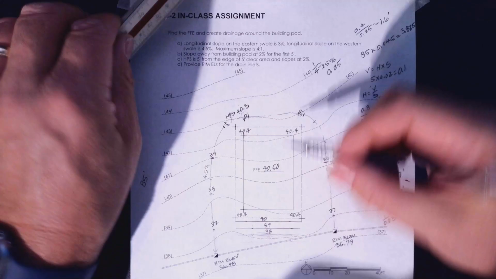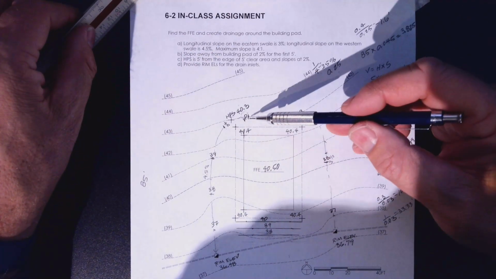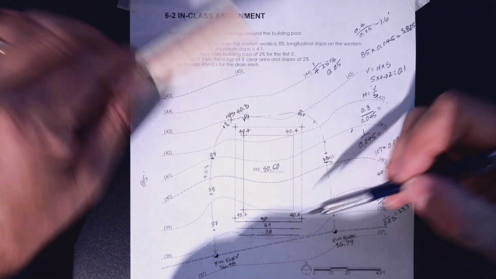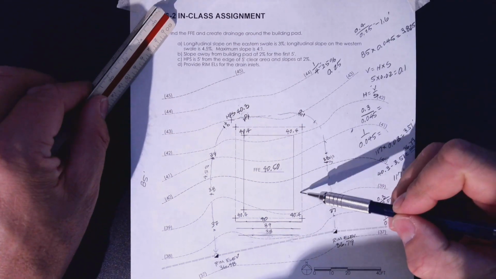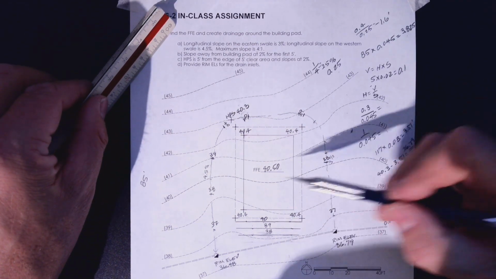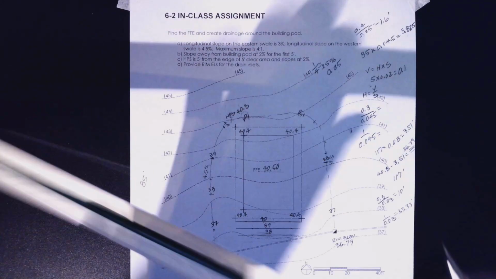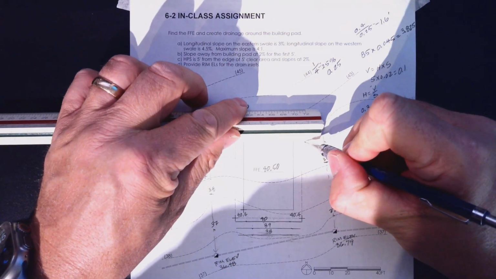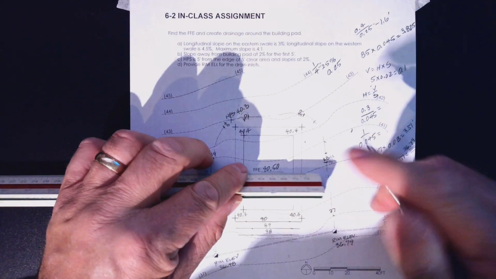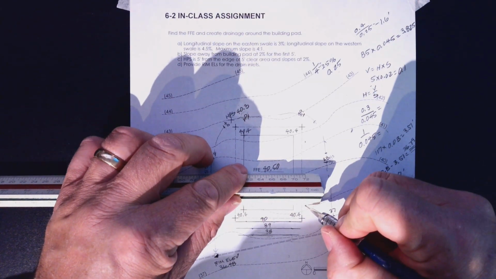So now we gotta do the same thing. Now here's 40 way up here, and here's 40. So remember we said it was 1.6 feet away from here to here. It's gonna be the same on the sides. So let's go ahead and draw that contour. It's gonna be 1.6. So I'm just gonna do 2 feet because it's easy.